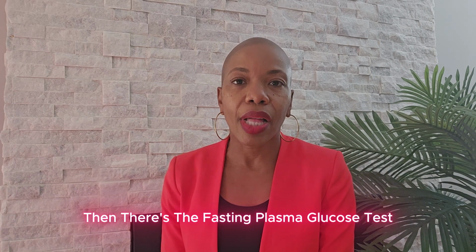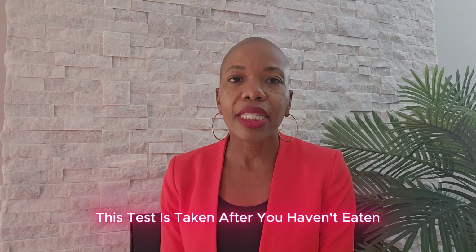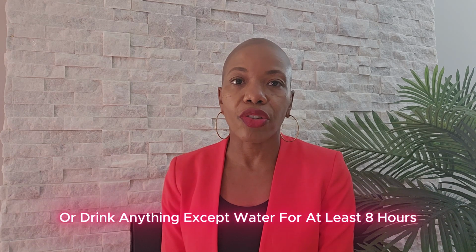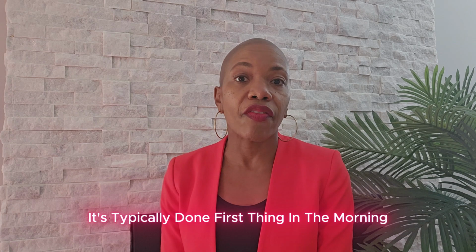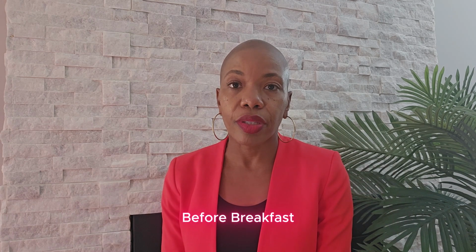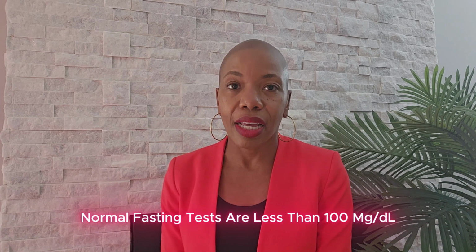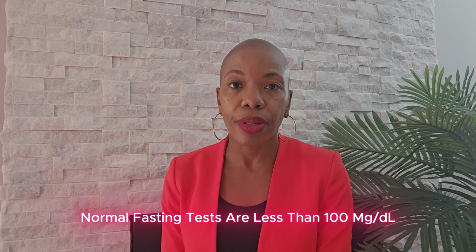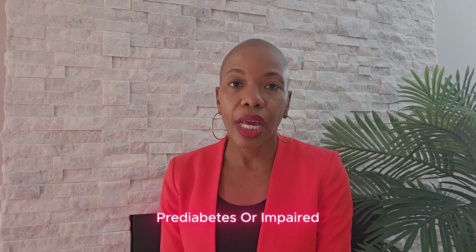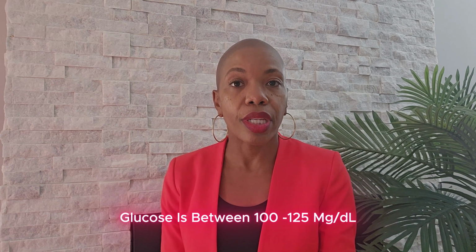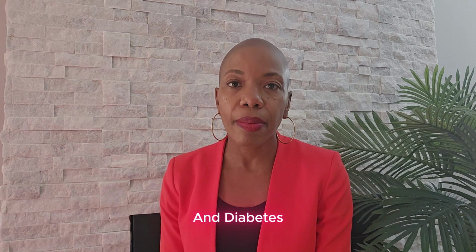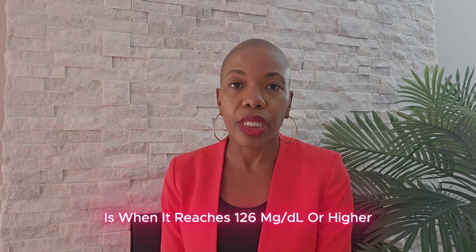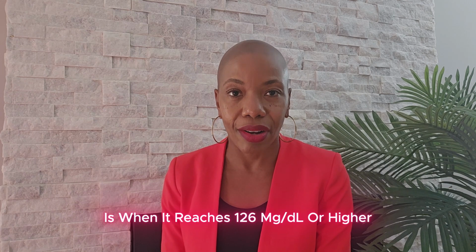Then there's the fasting plasma glucose test. This test is taken after you haven't eaten or drank anything except water for at least 8 hours. It's typically done first thing in the morning before breakfast. Normal fasting test, less than 100 milligrams per deciliter. Prediabetes or impaired glucose is between 100 and 125 milligrams per deciliter. And diabetes is when it reaches 126 milligrams per deciliter or higher.